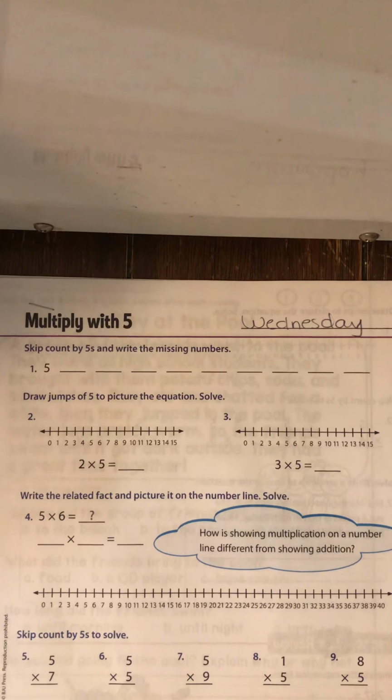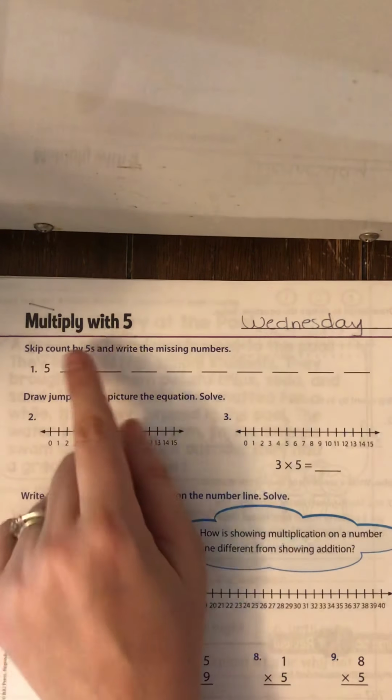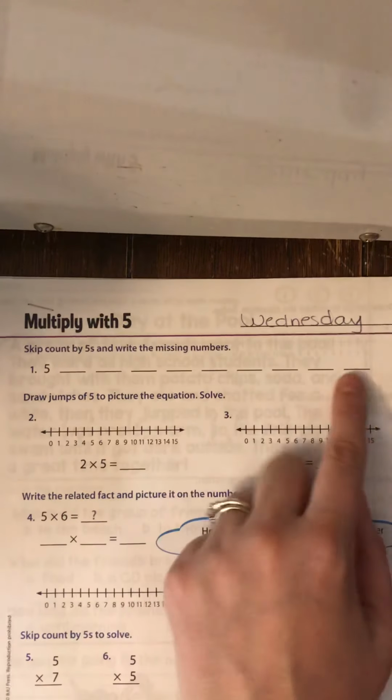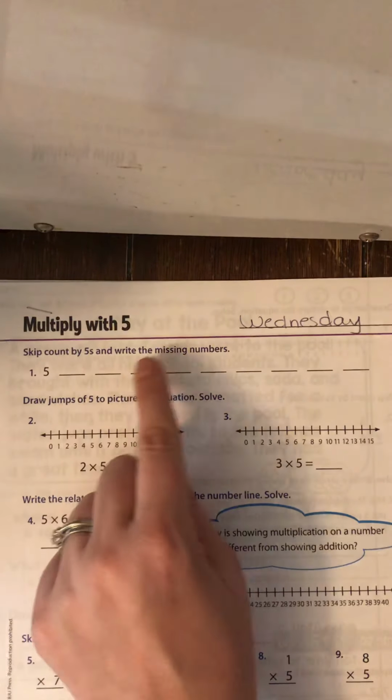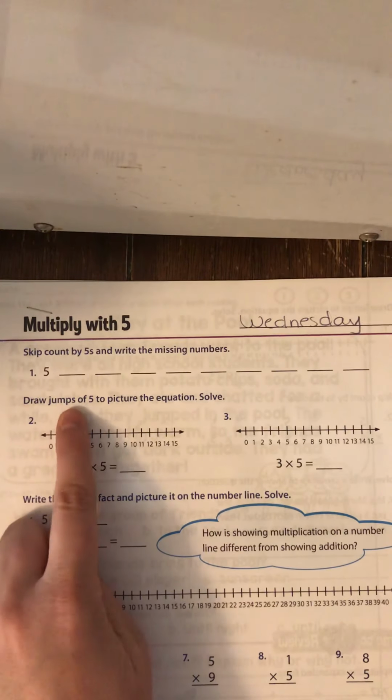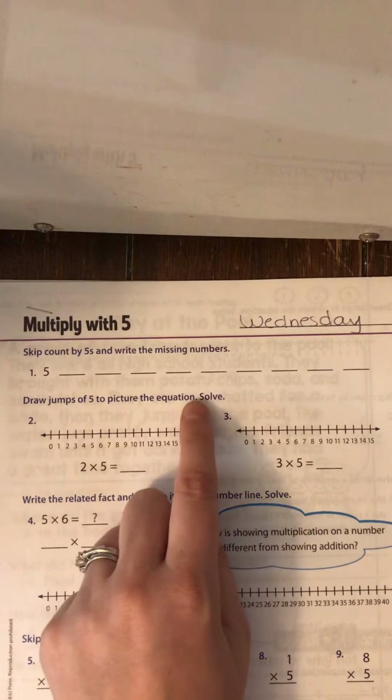Guys, so we are on multiplying with fives today. And I think you guys are going to do pretty good on this because when you multiply by 5, then you can count by 5. So your first job is going to make your skip count line here. So 5, 10, 15, 20, you're going to fill that all out, okay? And then you're going to draw jumps of 5 to picture the equation, okay?